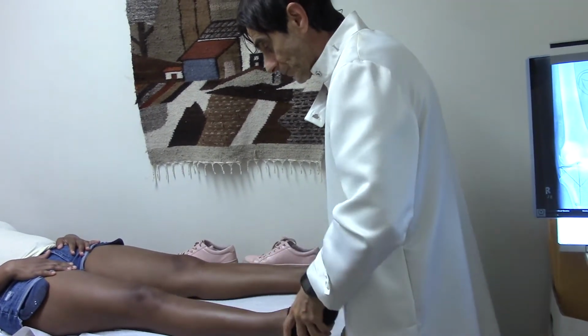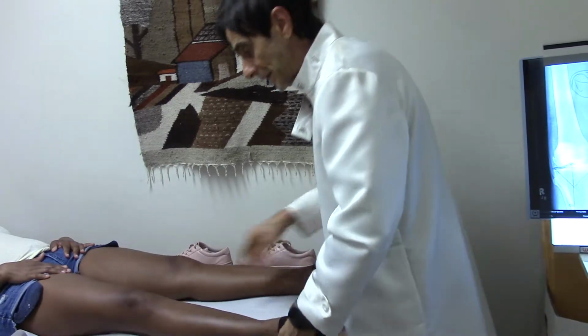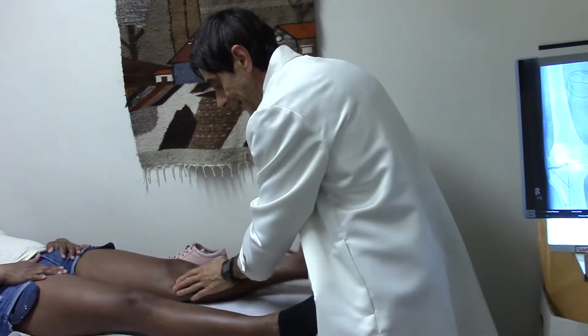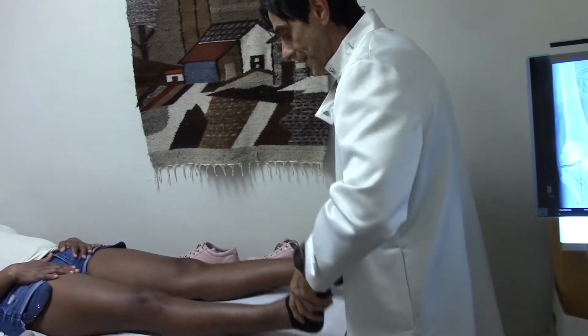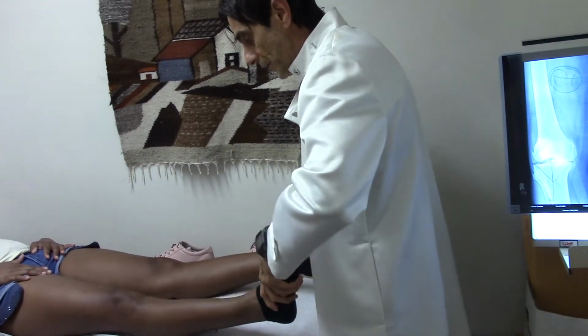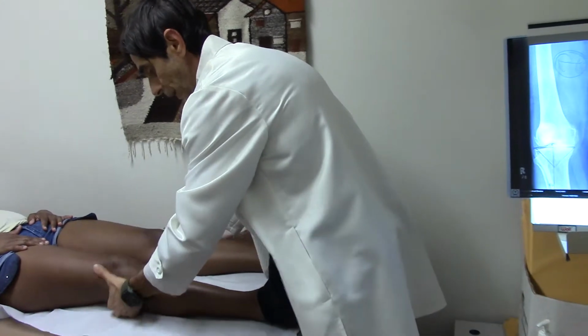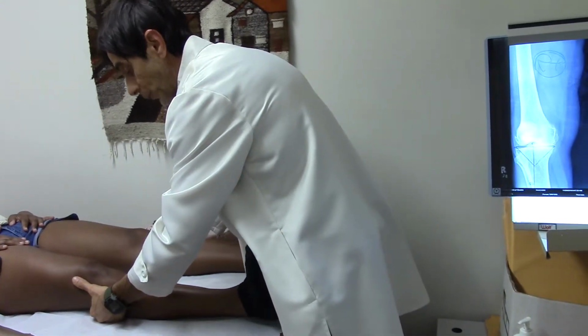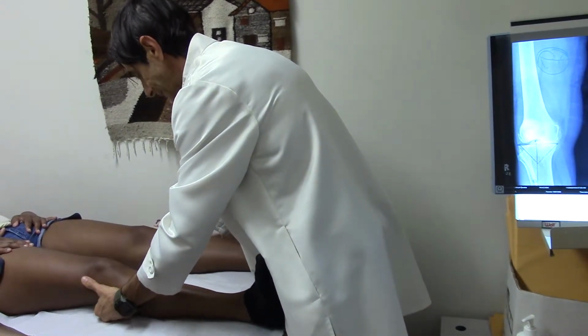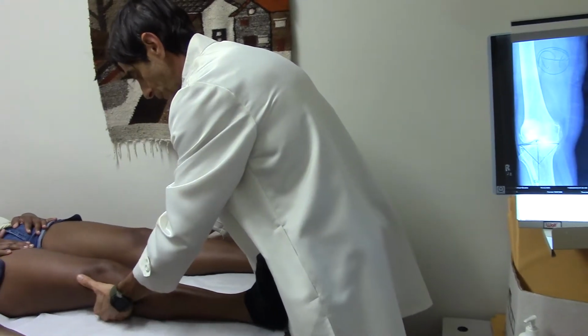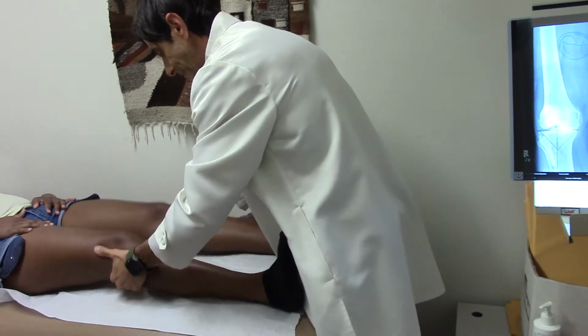the knees extend equally without any deviation one from the other. Let's see, push down. Relax me. With this one only. Relax. With both. Relax. Okay.